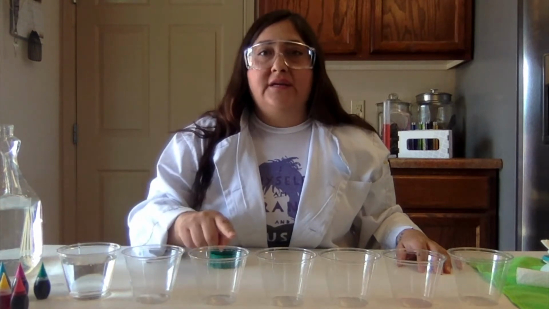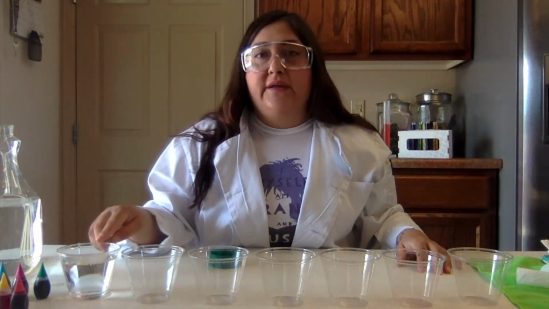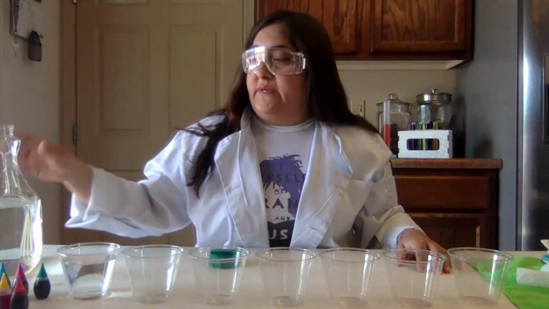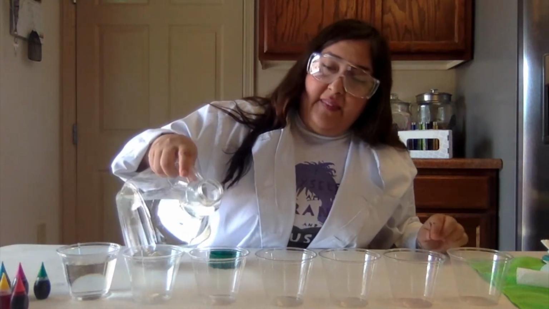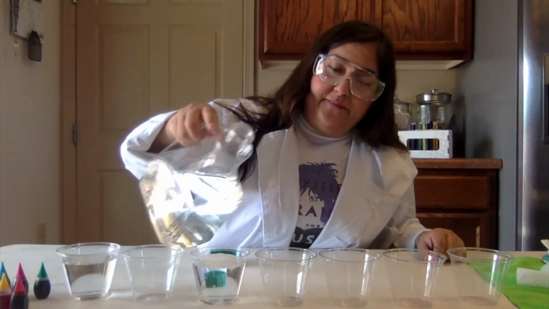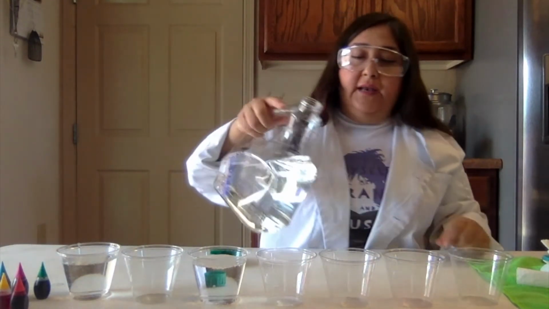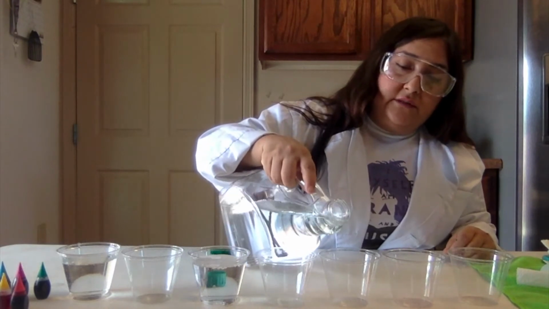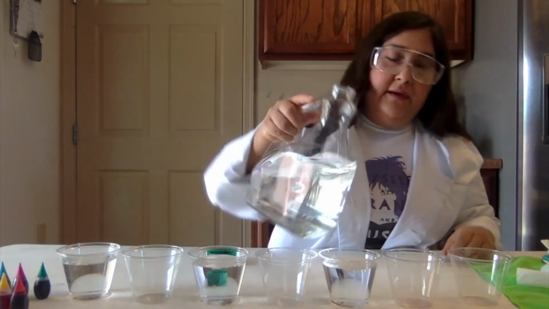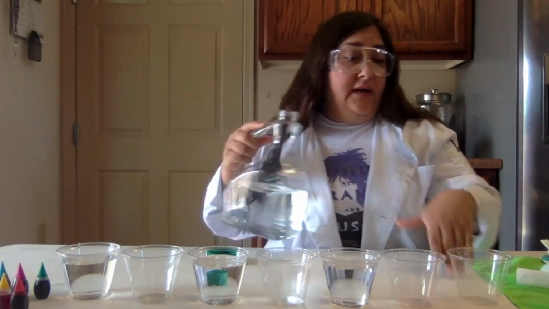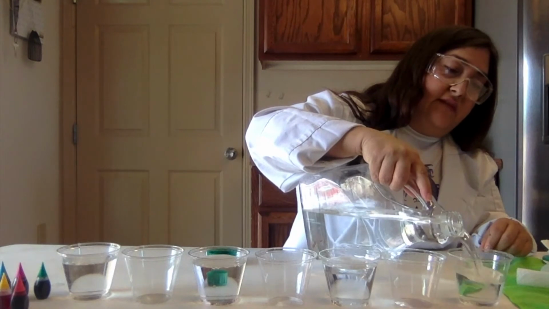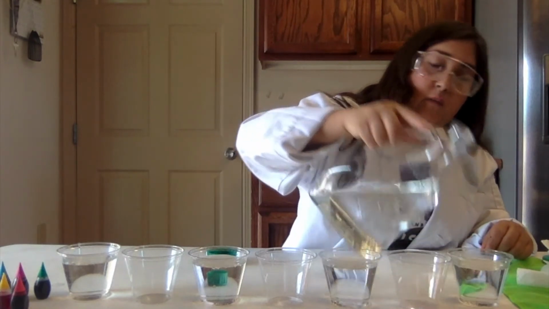And then we're going to alternate. So we're not going to be pouring water into all the cups. So the first cup gets water, then we're going to skip the second cup, and then we're going to pour 3/4 of a cup in here. We're going to skip the fourth one and pour 3/4 of a cup of water inside this cup. And we're going to skip the sixth one. And on the seventh one, we're going to go ahead and pour some of this water, okay?